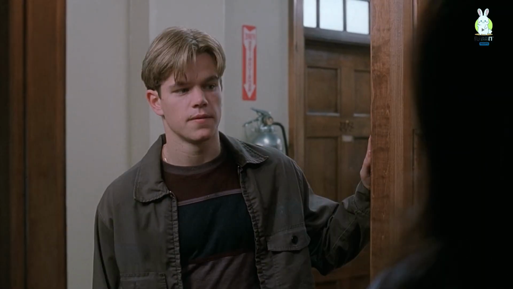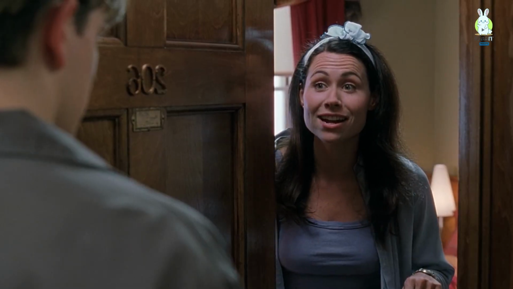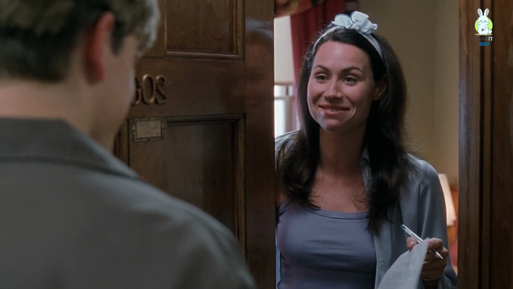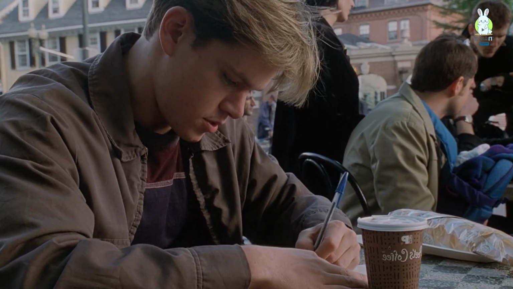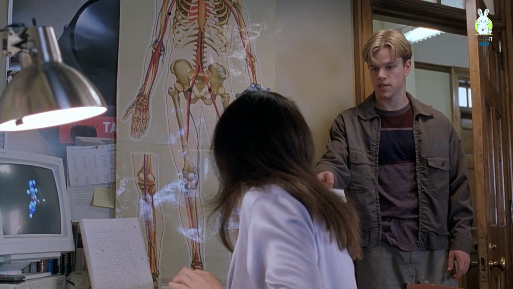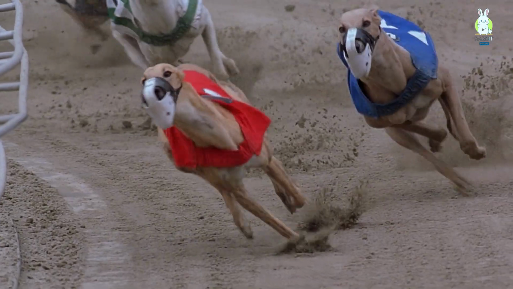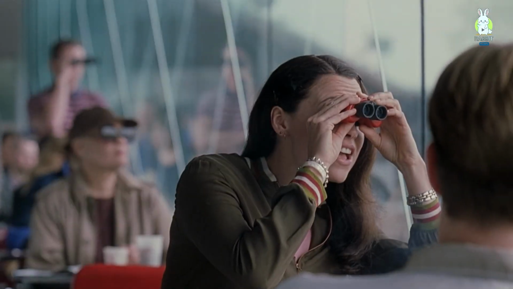Will goes to visit Skylar and apologizes for ghosting her. He asks if they can go out again. Skylar says she is busy with university work. She has to assign the proton spectrum to ibogamine. Will leaves and quickly returns with the answer to her assignment, saying he couldn't wait till later to spend time with her. They attend a dog race together, in which Skylar's dog takes part too.